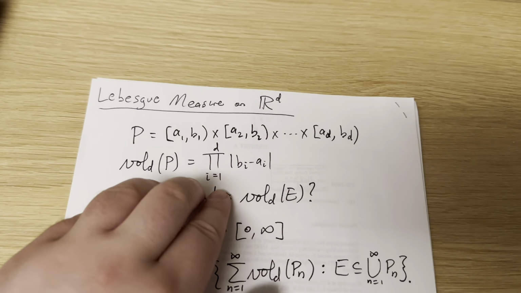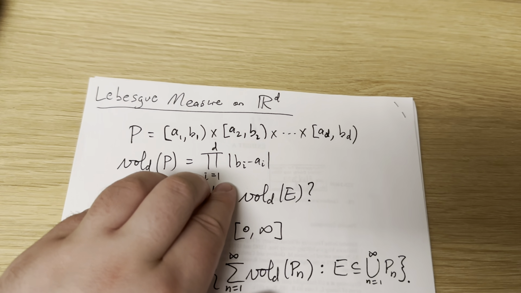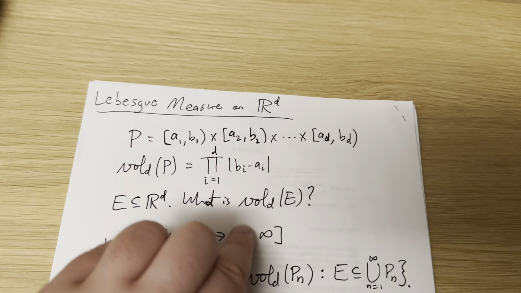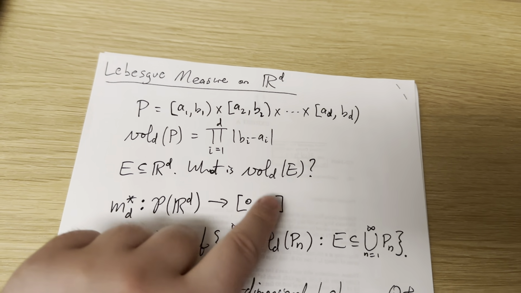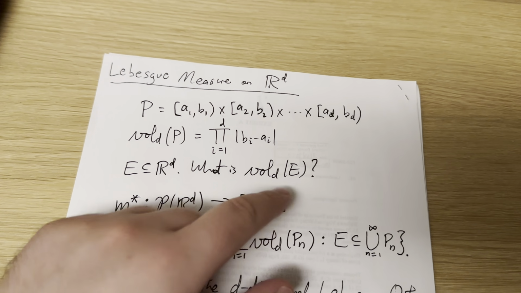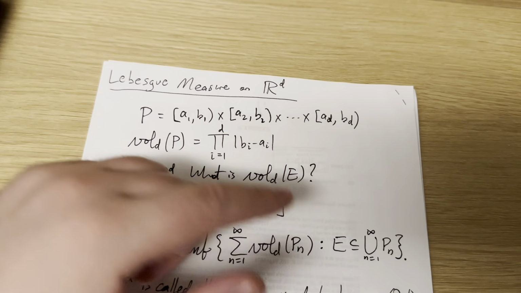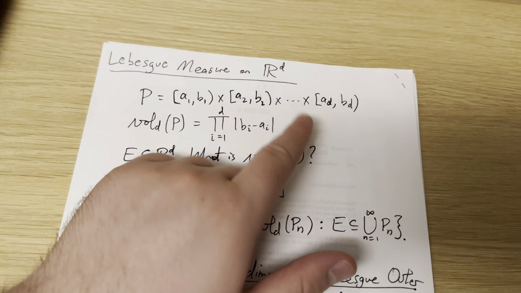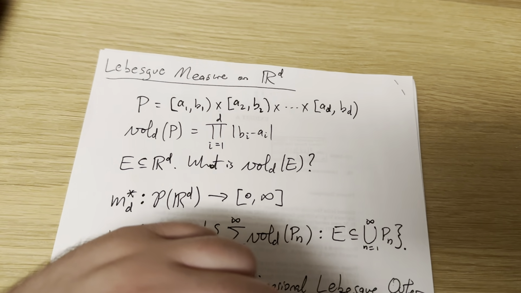So you start there. And then we say, okay, I want to use this to figure out how to measure the volume of any set that's in R^d. How do I measure the d-dimensional volume of E? Because like I said, if you consider Q^d, where each entry in the ordered tuple is a rational number, how would you do that?